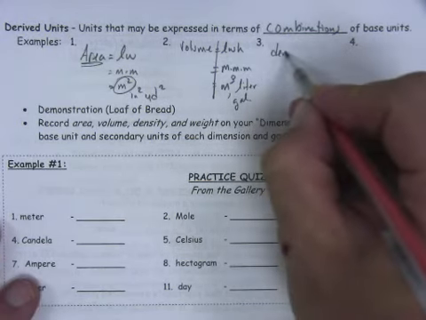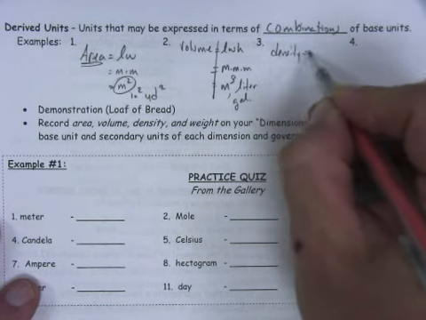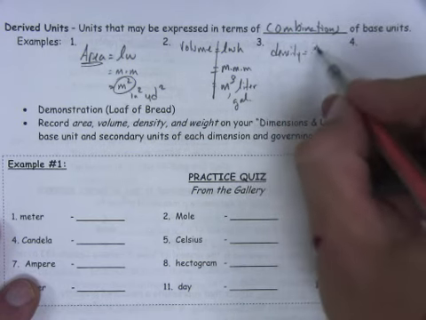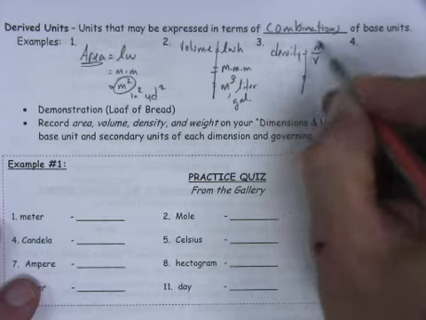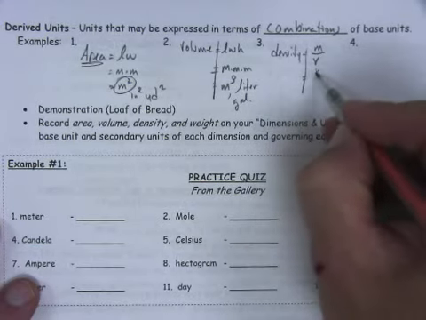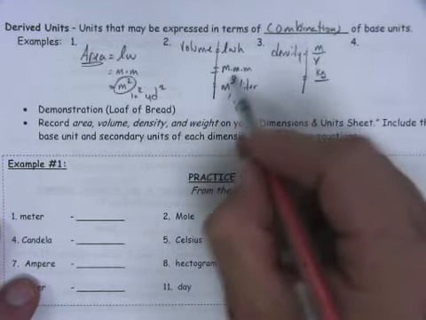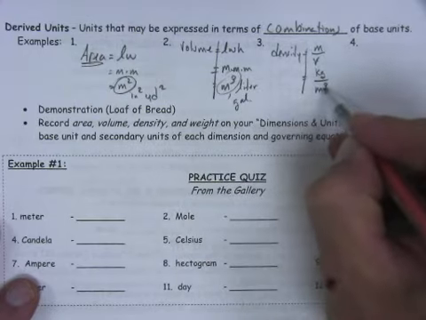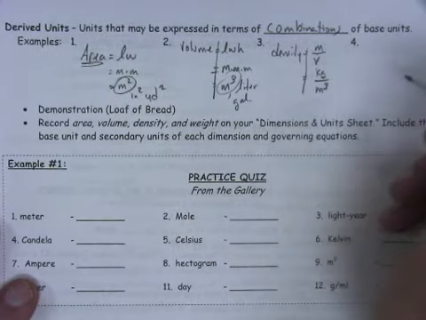Another one, these are all examples of derived units, would be density. And density is mass divided by volume. So now we know mass. Mass was kilograms from earlier, and volume, we just did, is meters cubed. So there's density, kilograms per meter cubed.